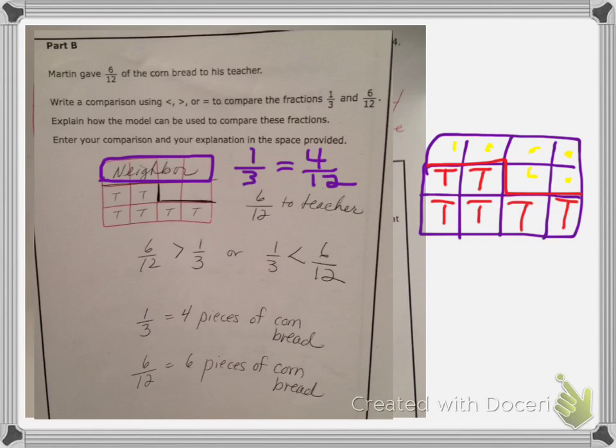Okay. Now I have a question for you. If Martin gives 1/3, which is equal to 4/12 of the bread to his neighbor, and he gives 6/12, which is equal to half of the bread to his teacher, how many pieces does he have for himself?